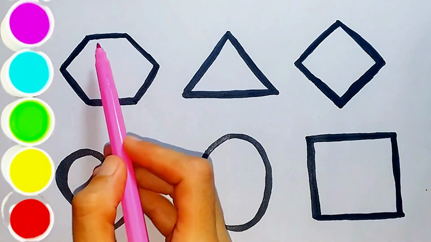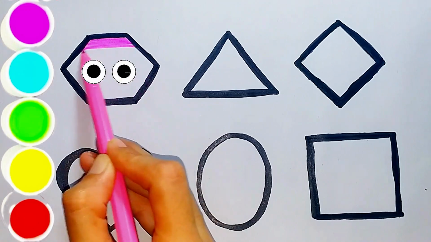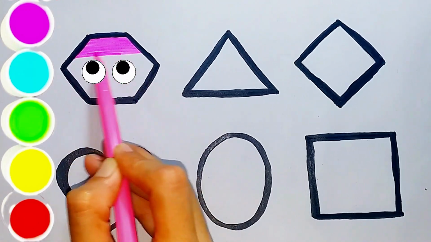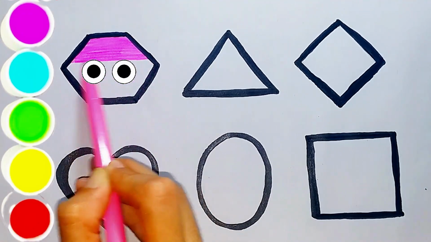Let's color these shapes. Shape is hexagon, color is light pink.